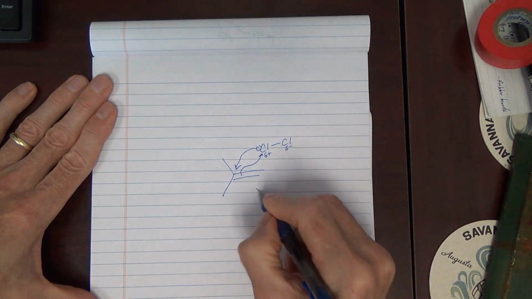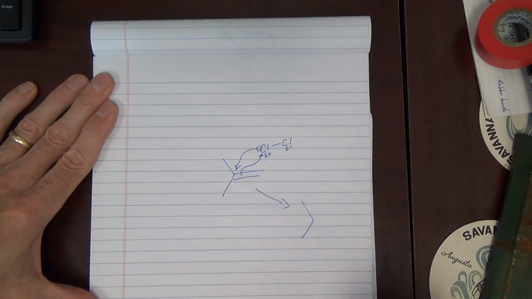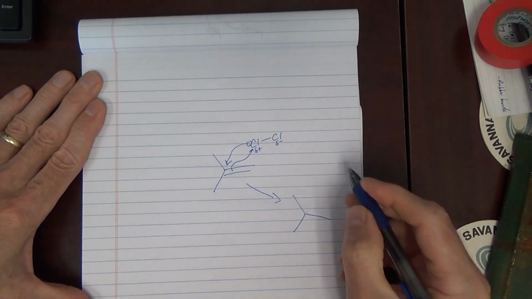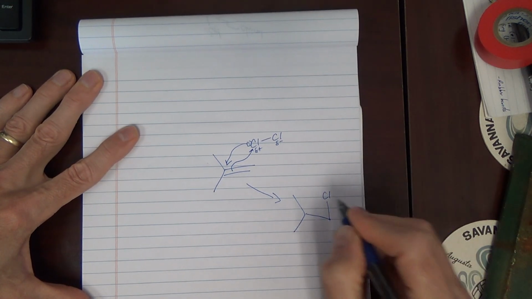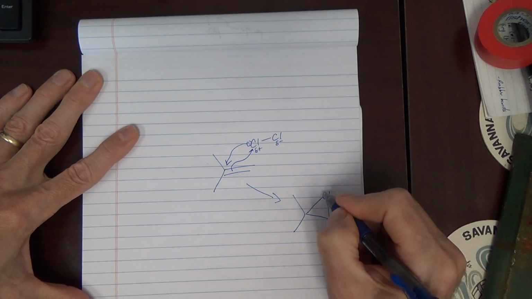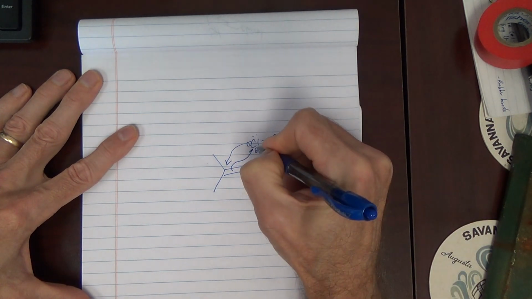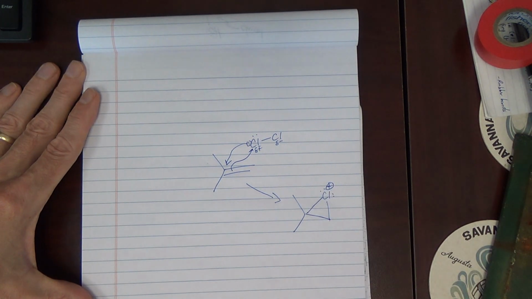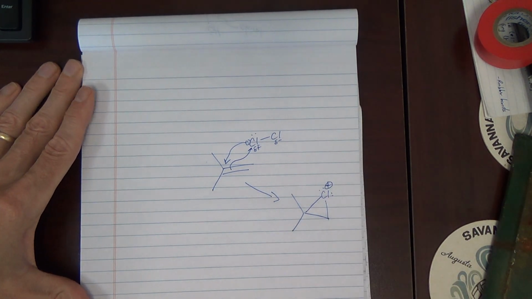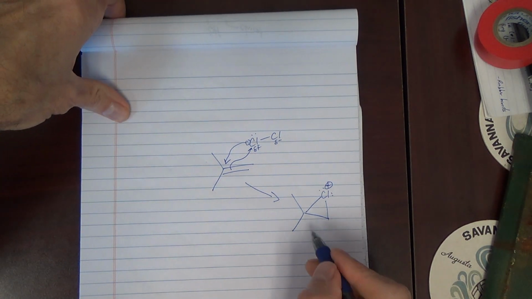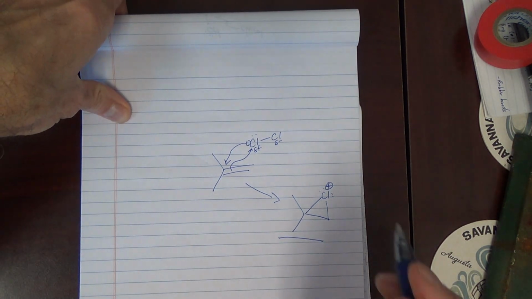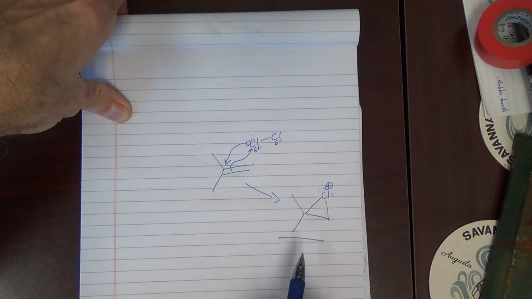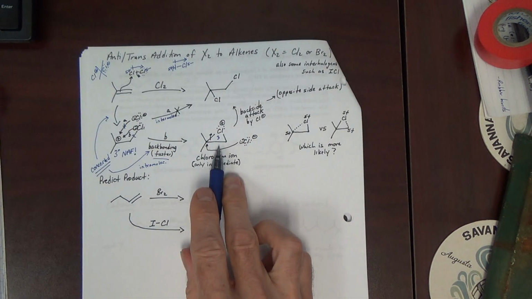And that electron movement gives a bond to chlorine, and 2 lone pairs because there's 2 other lone pairs there, and the chlorine is positive. There you go. And this is the same as I showed here.